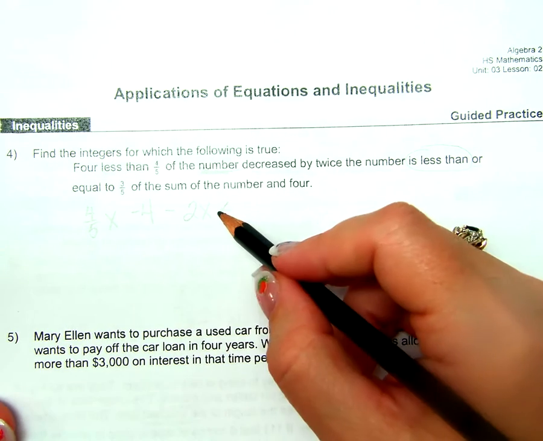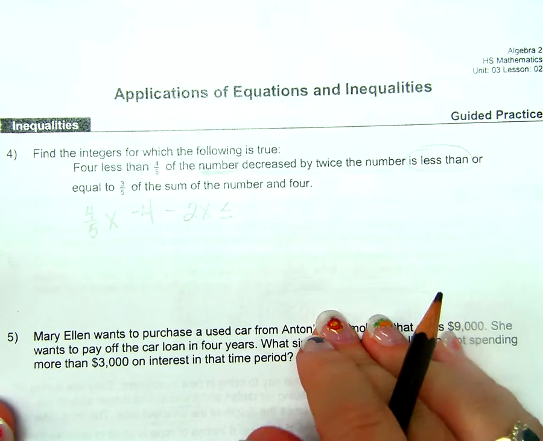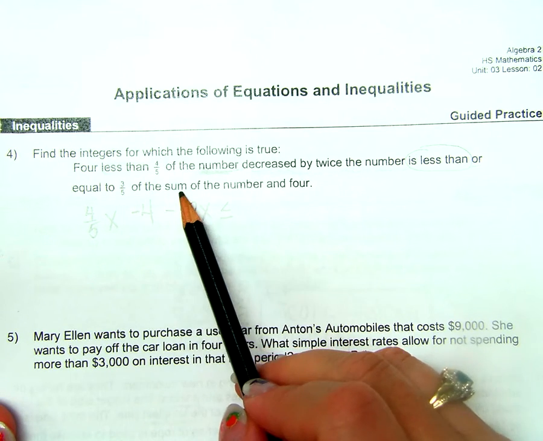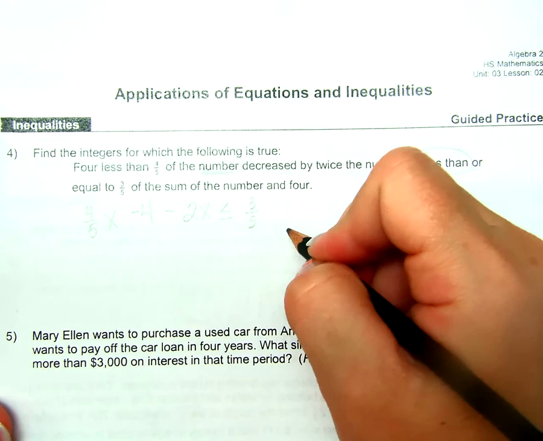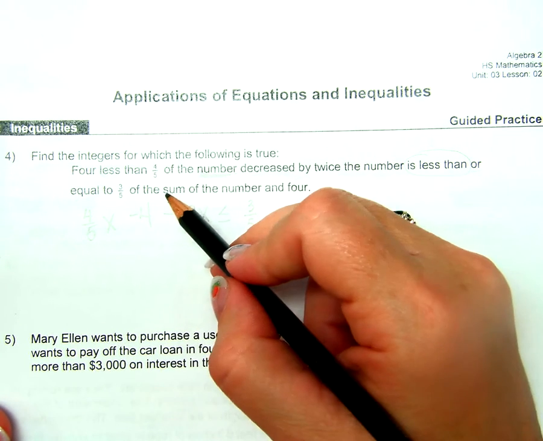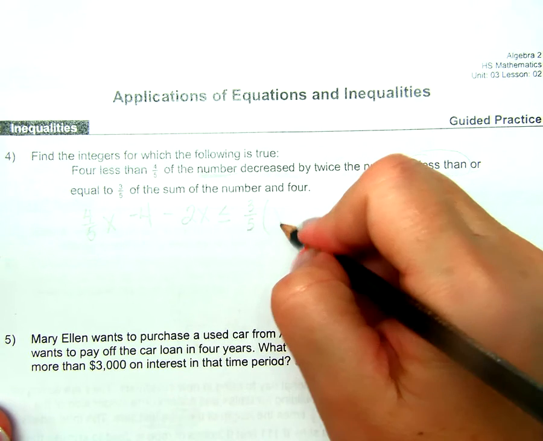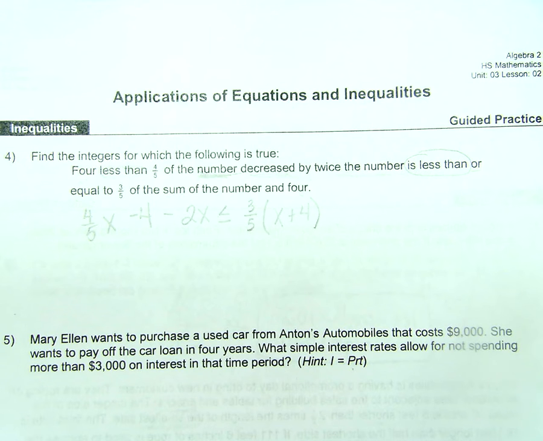Yeah, the little baby side is on the left. 3/5 of the sum of the number and 4. 3/5 of the sum of x and 4. Do you see?